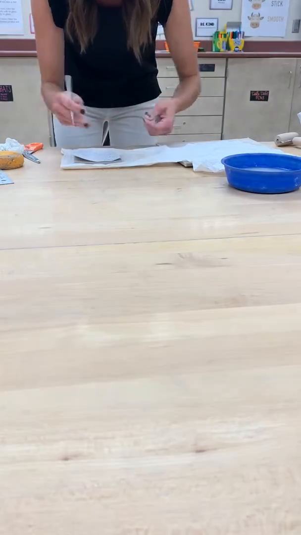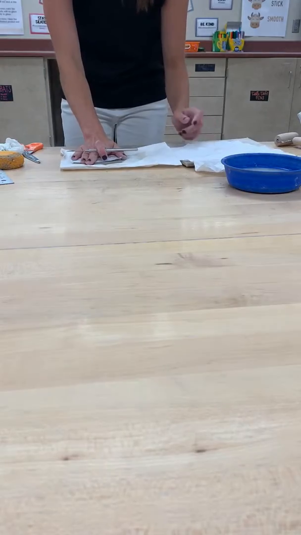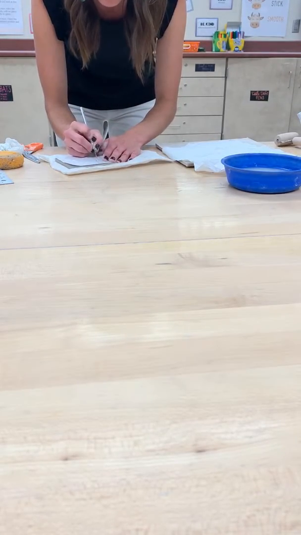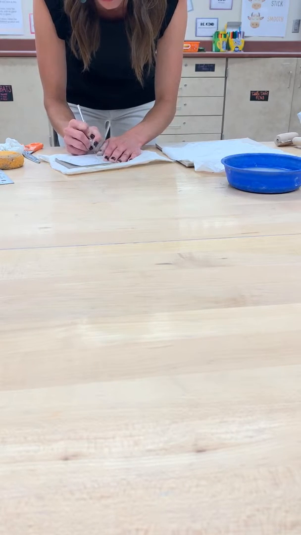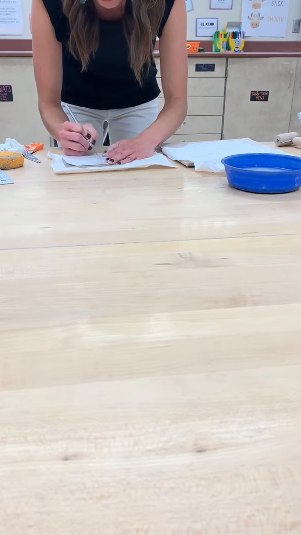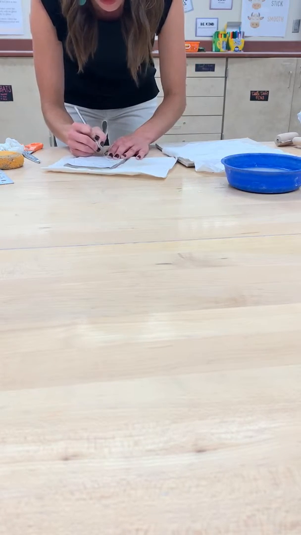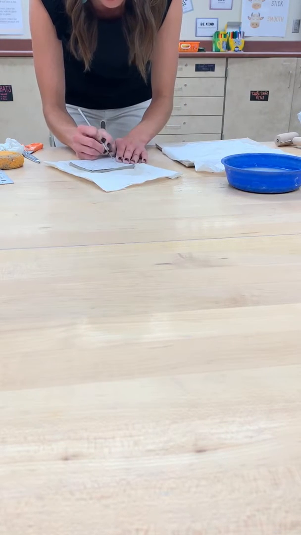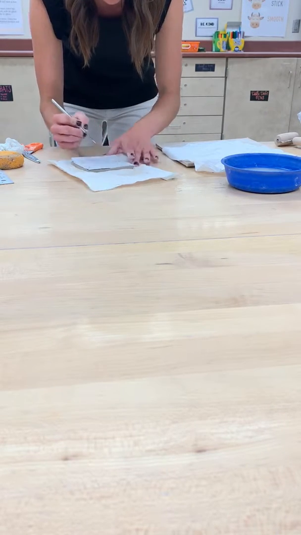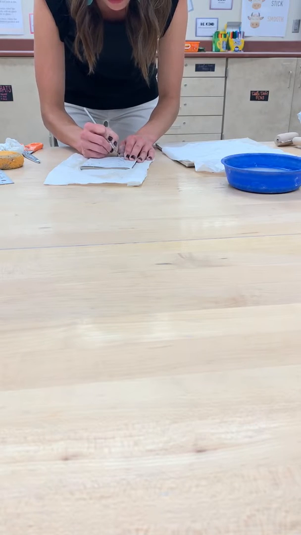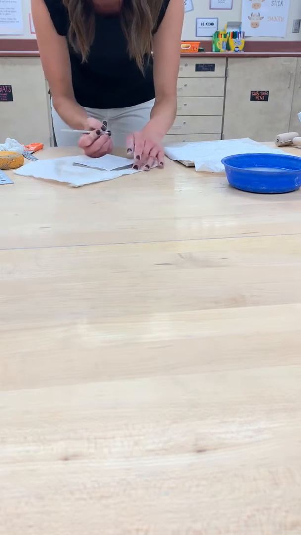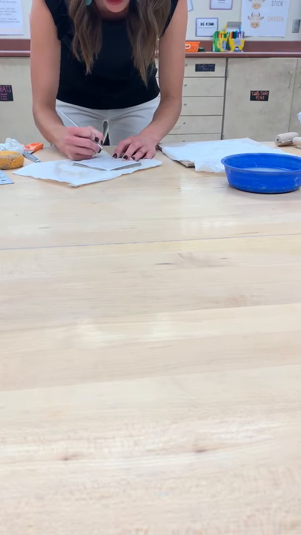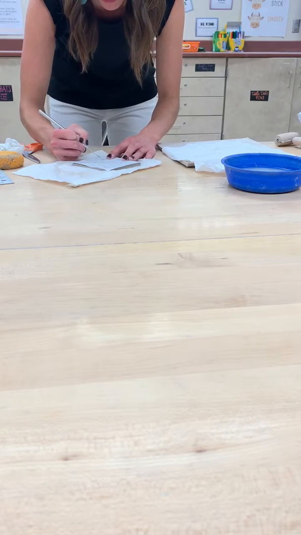A couple things to keep in mind. The longer that this piece of paper sits on my clay, what's going to happen? It's going to suck up the moisture from my clay, and it's going to get really flimsy, and it's going to tear a lot easier. So that's okay, but try to get your designs on there quickly. Don't let it just sit on there for a while or your paper is just going to fall apart.